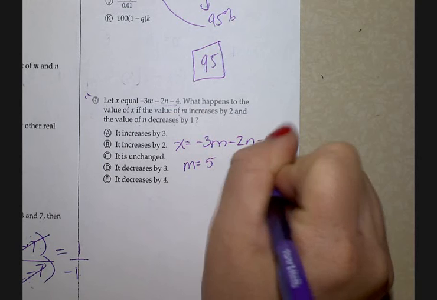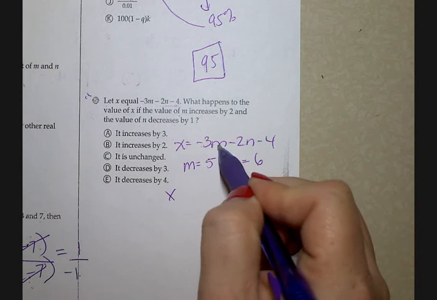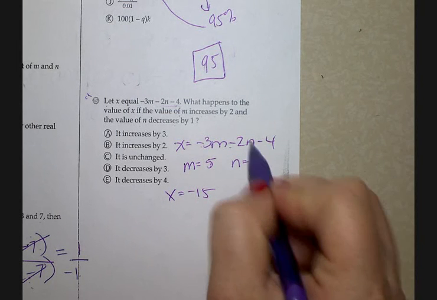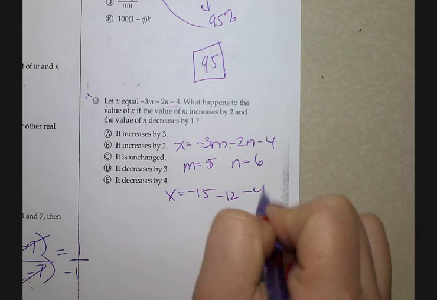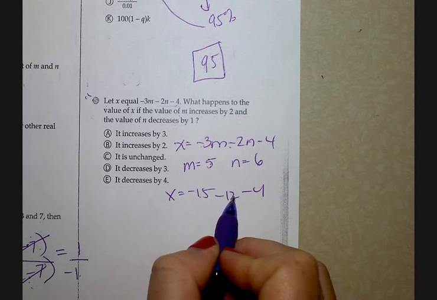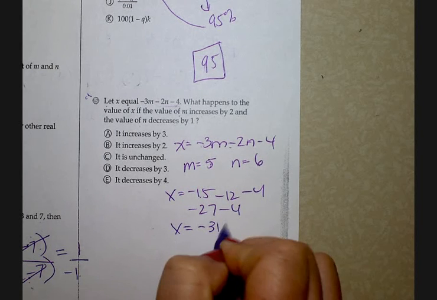So let's get an answer first of all. Negative 3 times 5 is negative 15. And negative 2 times 6 is negative 12 minus 4. Negative 15 and negative 12 is negative 27. Negative 27 subtract 4 is negative 31. This is what I have originally.